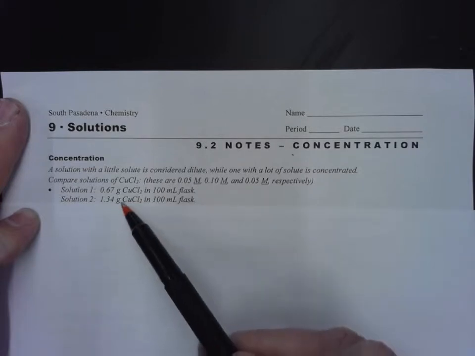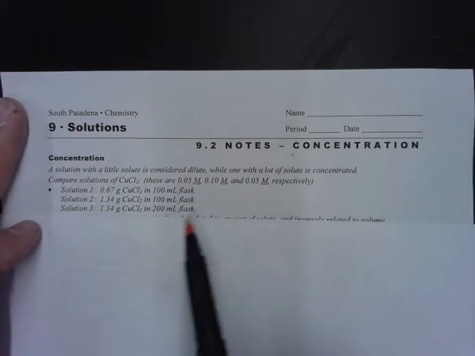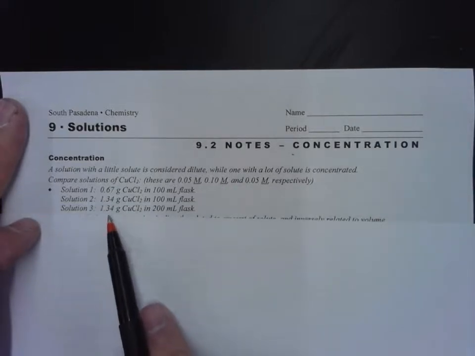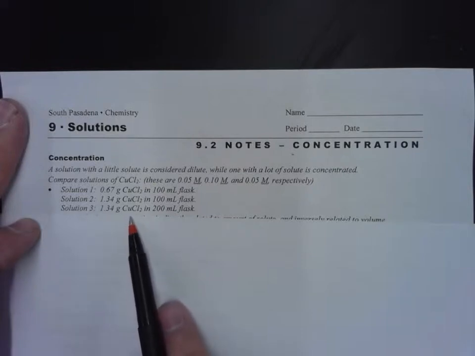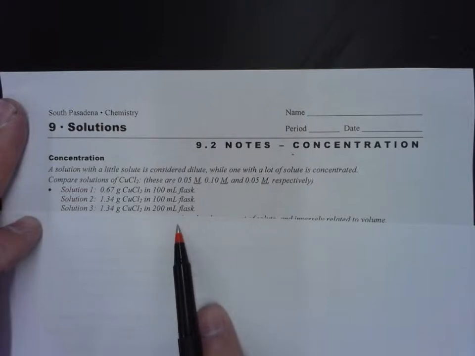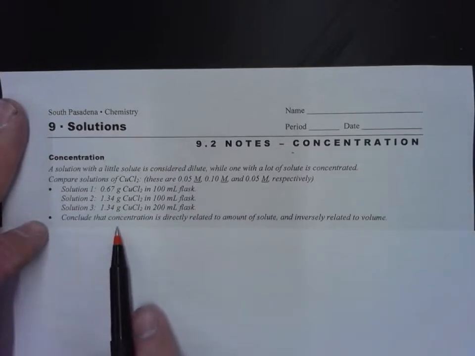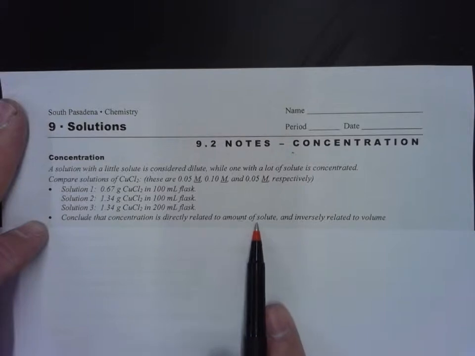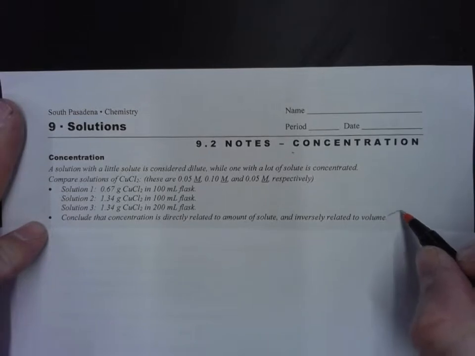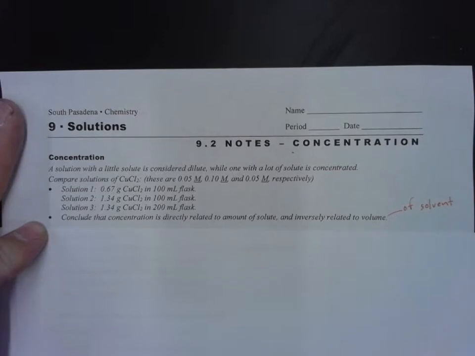Well, could we again turn this into a 0.05 molar solution? Yeah, of course we can. How do we do that? We take that same amount of dissolved copper chloride, 1.34 grams, and we just double the amount of water. When you double the amount of water to 200 mils, then what happens is the concentration will drop in half. So the relationship then mathematically is, we can make the conclusion that concentration is directly related to the amount of solute and inversely related to the volume of solvent. Solvent, not just volume of solvent.